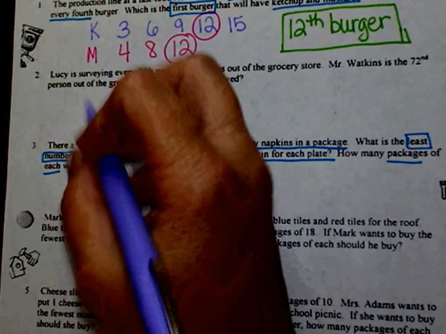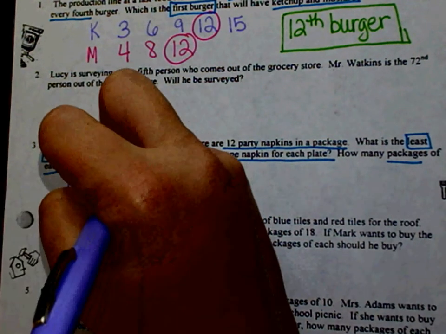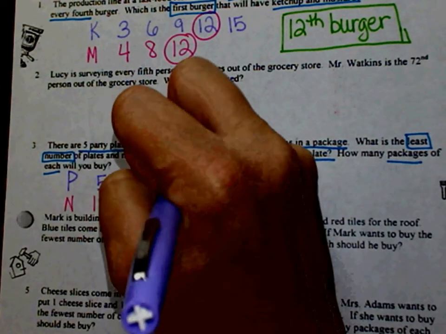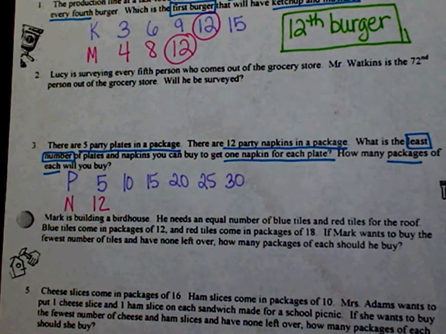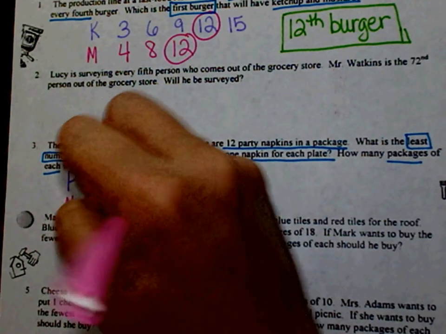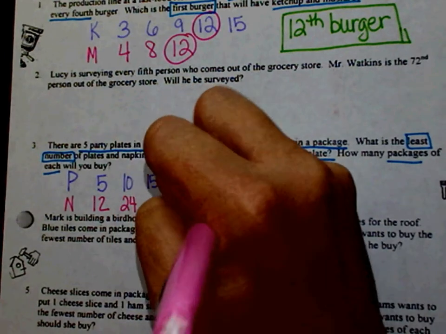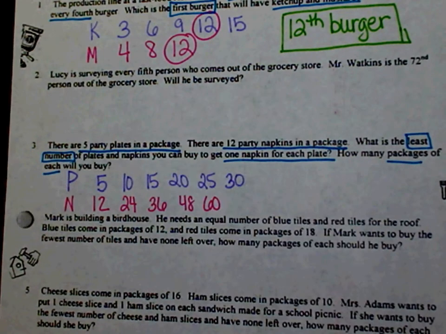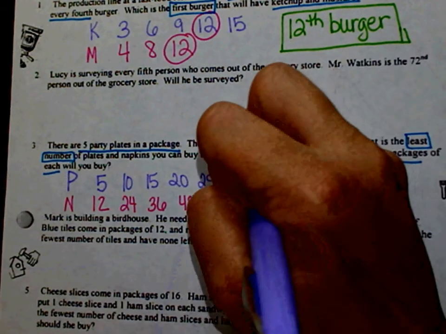So for our plates we're going to skip count by 5. So 5, 10, 15, 20, 25, 30. I'll stop there and see where I'm at on my 12s. 12, 24, 36, 48, 60. Well, 60 is a nice round number. I can tell from my 5s that it'll go into 60, so I have to keep going on my 5s.